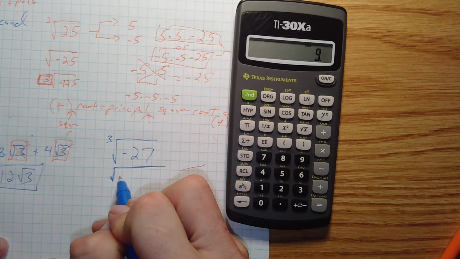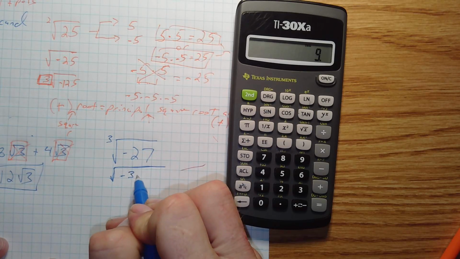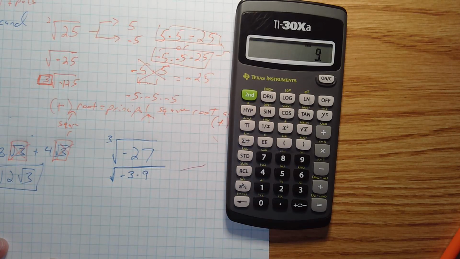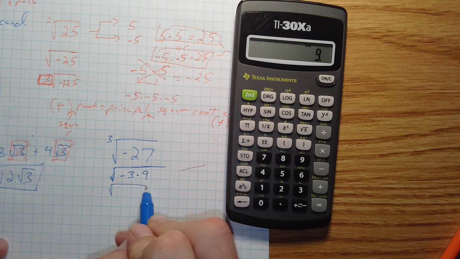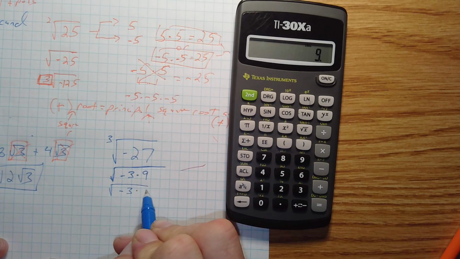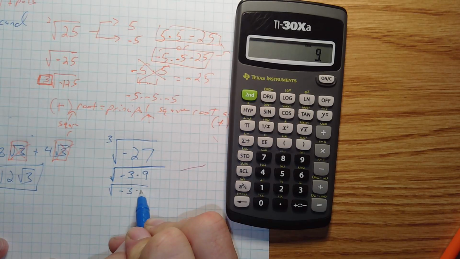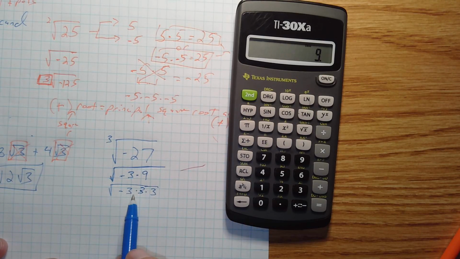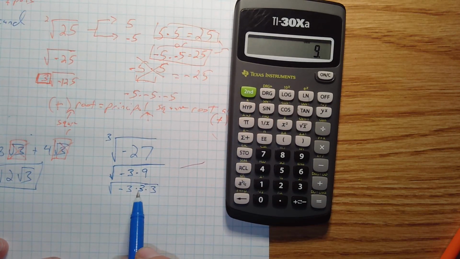Okay, so I got negative 3 times 9 is negative 27. What happens if I do, well, 9 is 3 times 3. But I have to bring out the same thing 3 times, right?